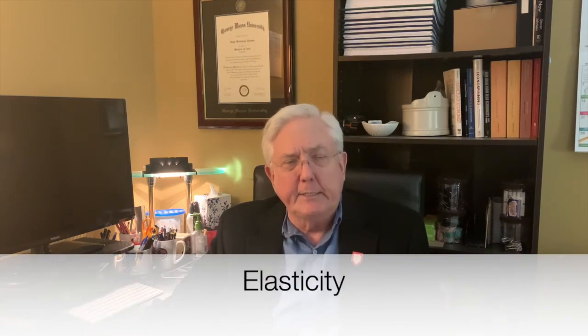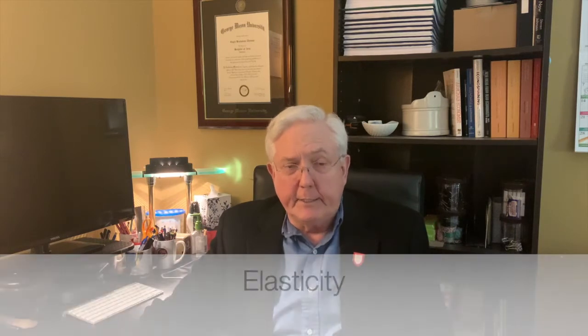It's very important as we have our discussions through the rest of the semester that you understand the concept of elasticity. Now, elasticity, while the concept itself is simple, can have some very sophisticated implications in the economy. And so let's start with the most simple form of elasticity, which is the elasticity of demand.